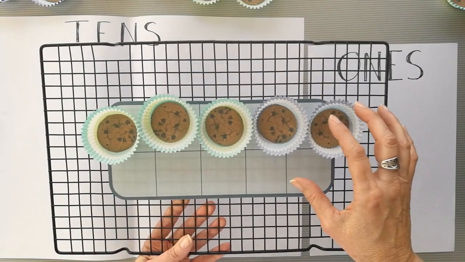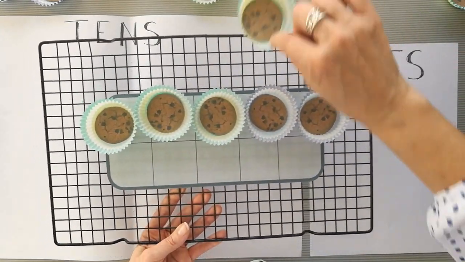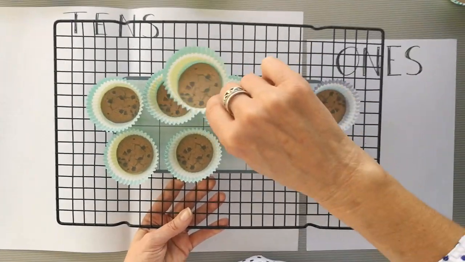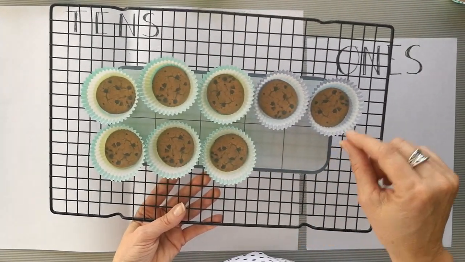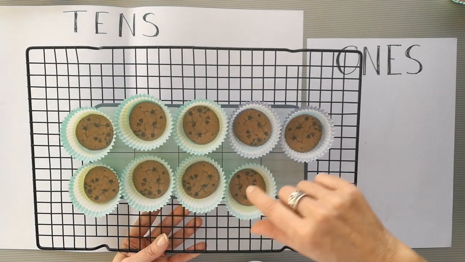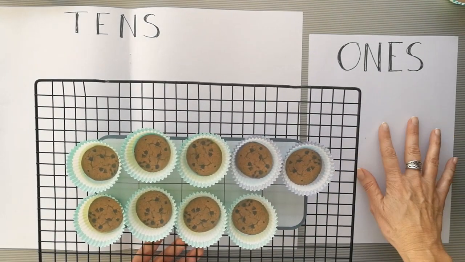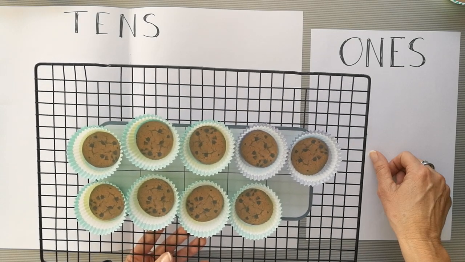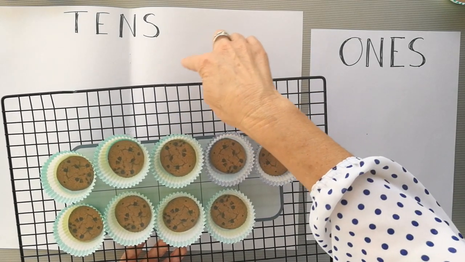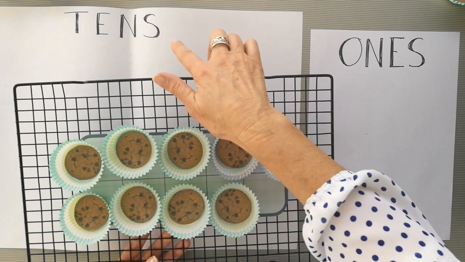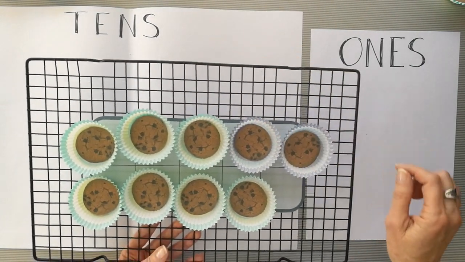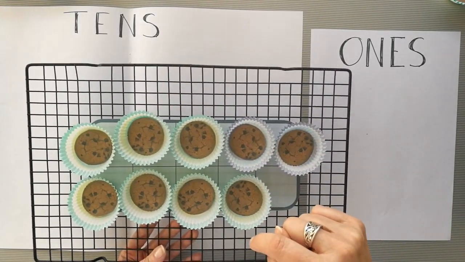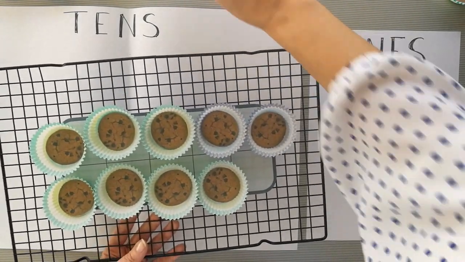If they are fully loaded, which means that they are tens, a full tin, which space do you think they should go in? My ones place, or my tens place? If it's fully loaded, do you think it should go in the tens? I think you might be right.